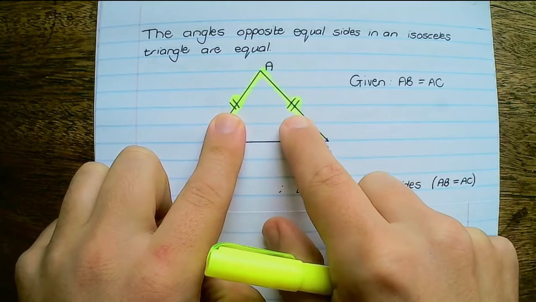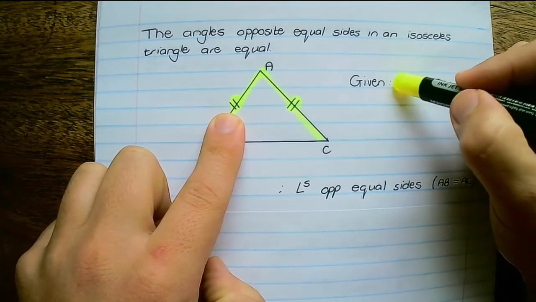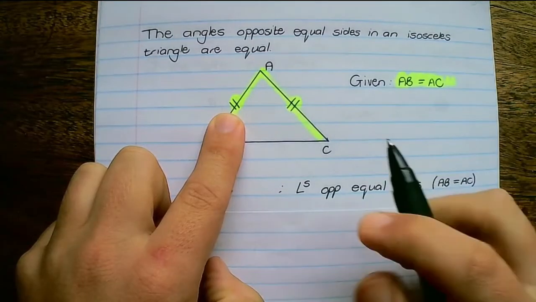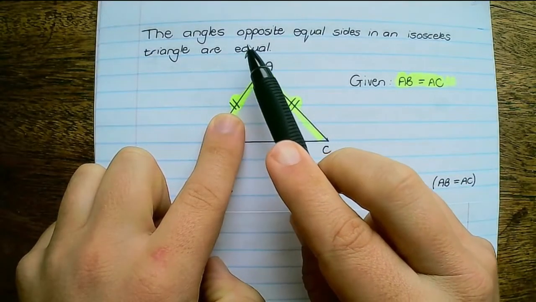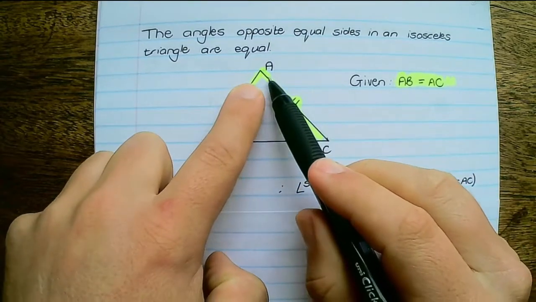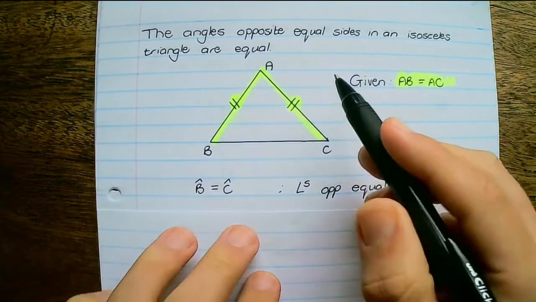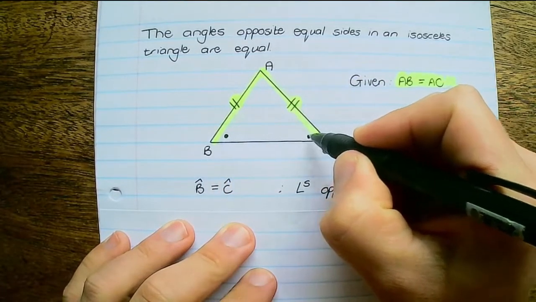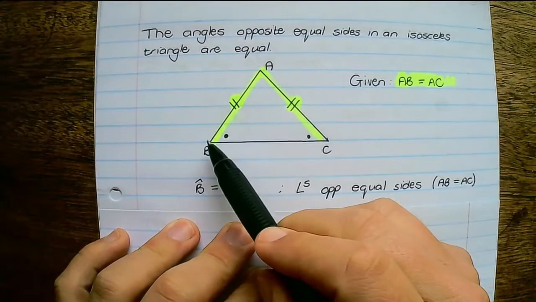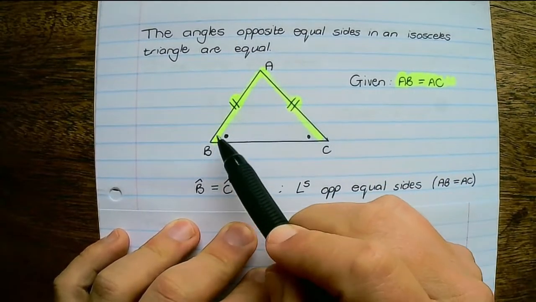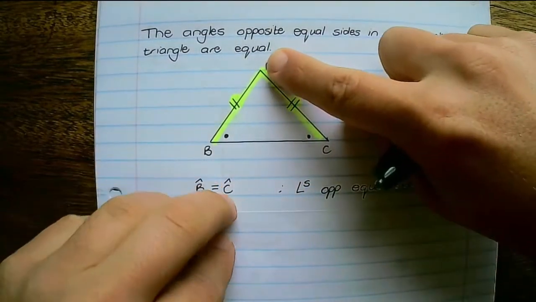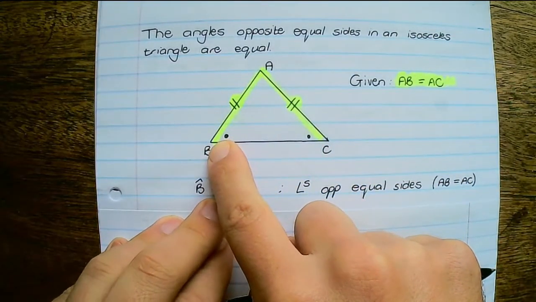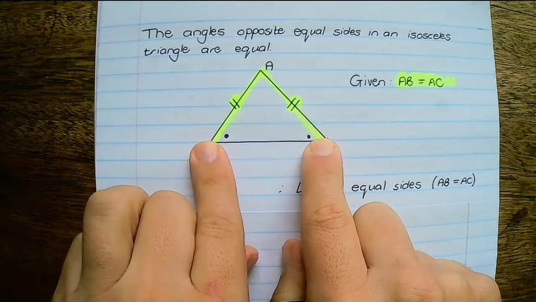And how we write it mathematically is that AB is equal to AC. Now what the statement is saying, that the angles opposite equal sides, so we have our equal sides, that those angles are equal in size. So this is called an isosceles triangle because it has two sides of the same length. That's an isosceles triangle. And that these two angles are equal.